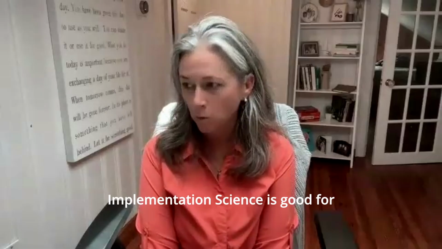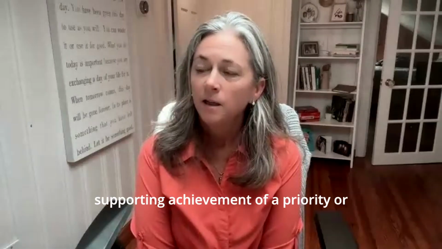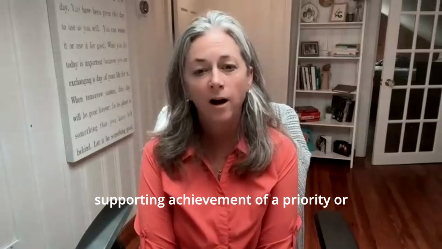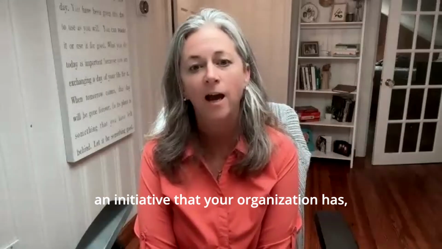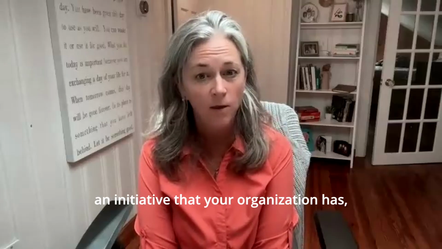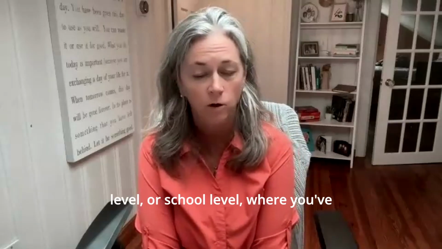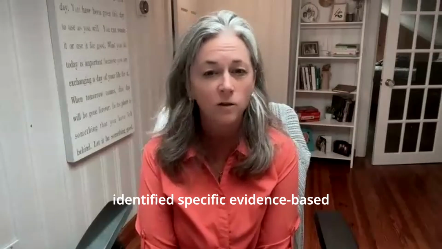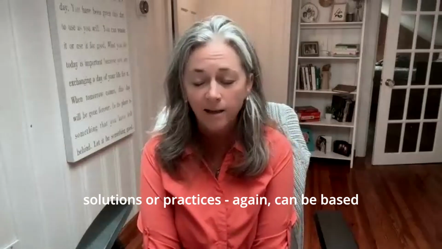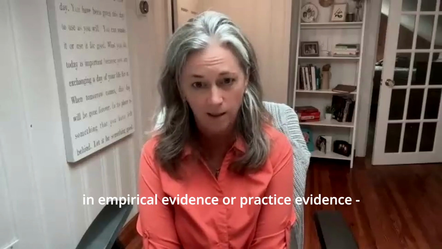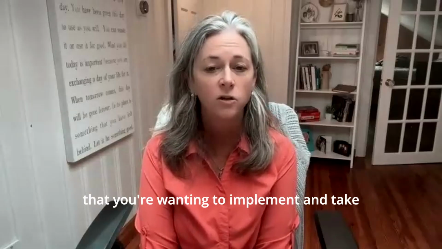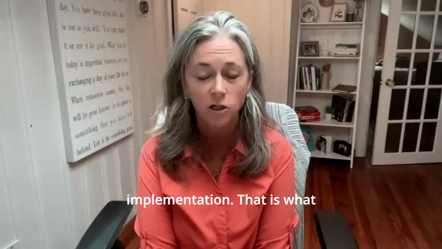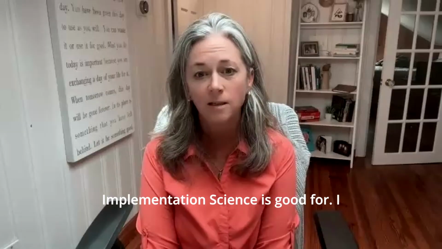Implementation science is good for supporting achievement of a priority or an initiative that your organization has, whether that's at a district level, state level, or school level, where you've identified specific evidence-based solutions or practices. Again, can be based in empirical evidence or practice evidence that you're wanting to implement and take to scale, and have sustained implementation. That is what implementation science is good for.